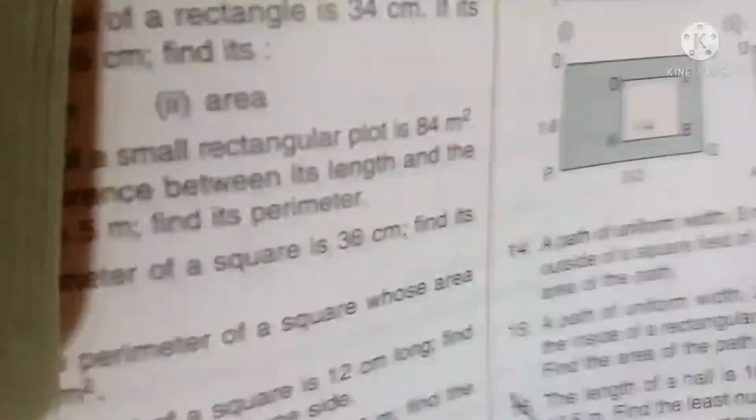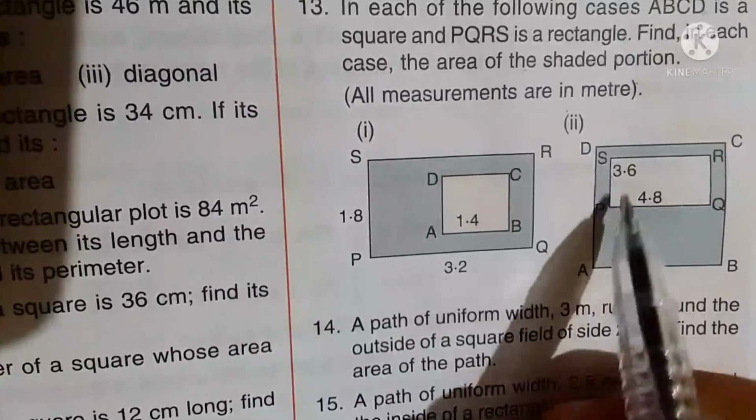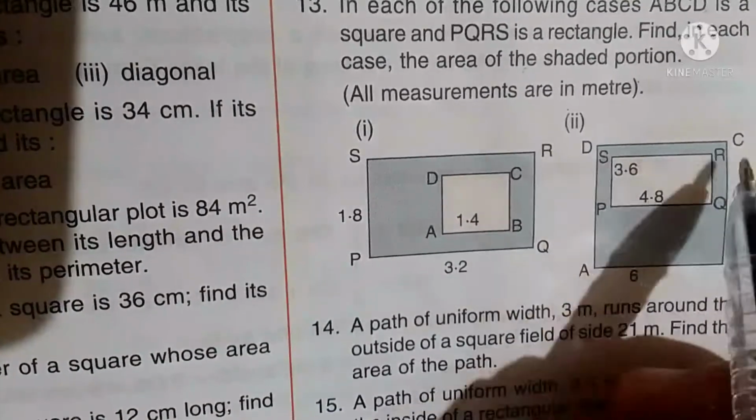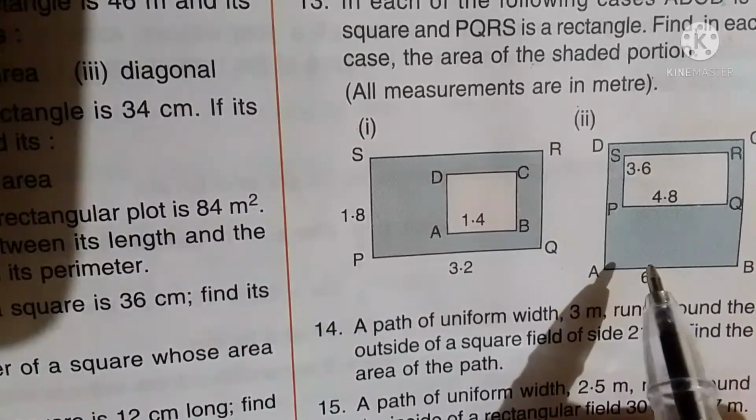In the second question also, same type, but the square is outside and the rectangle is inside. So in order to find the area of the shaded portion, what to do? Area of square minus area of rectangle. From the area of the square you have to subtract the area of the rectangle, you will get the area of the shaded portion. So do that as homework.